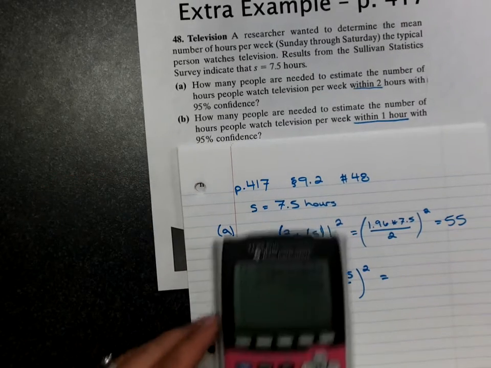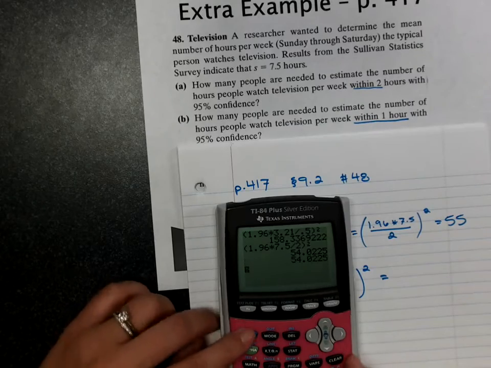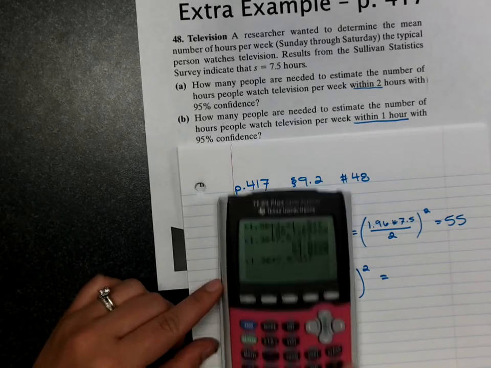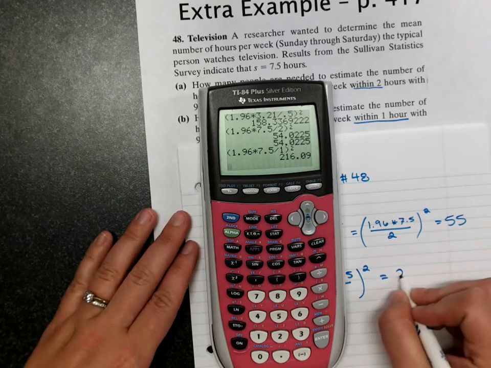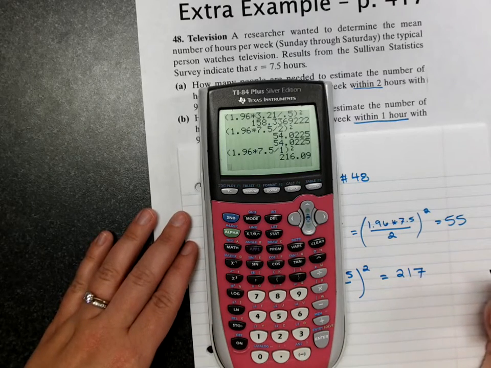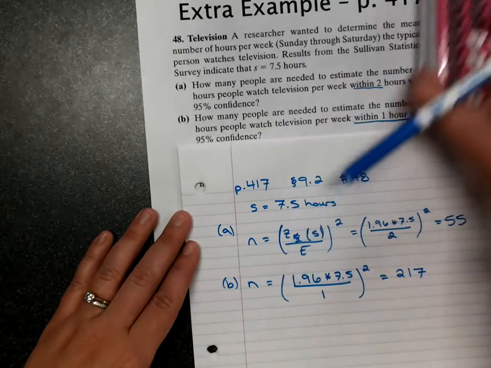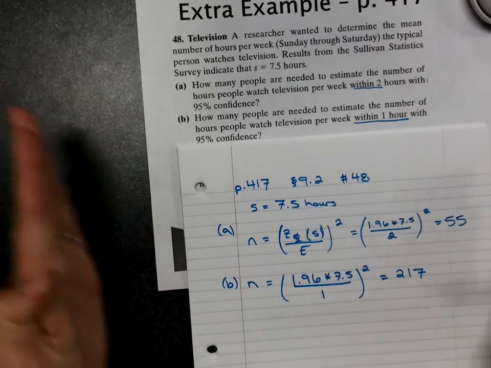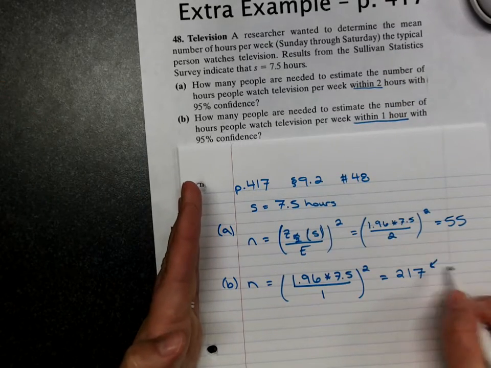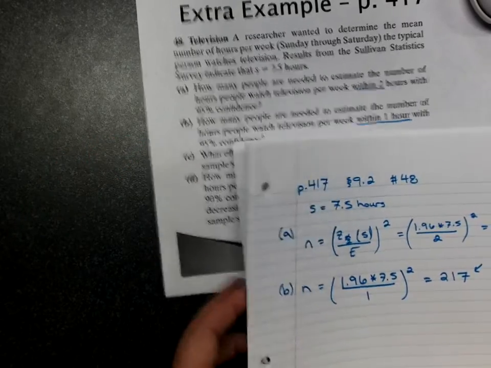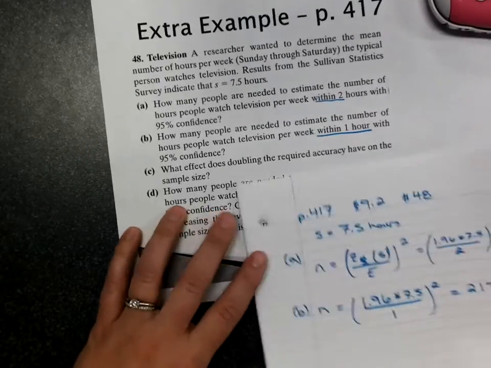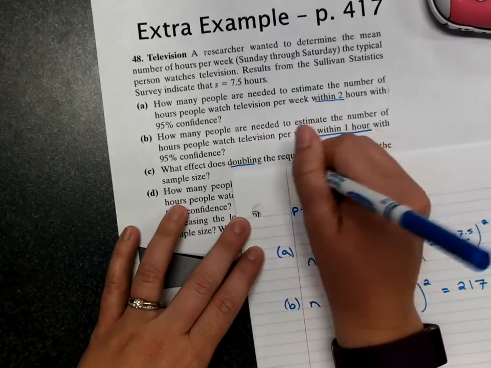So I like to just hit second enter, change the 2 to a 1, and rerun it. And that would round to 217. So in order to make our margin of error smaller, we have to increase our sample size by quite a bit.